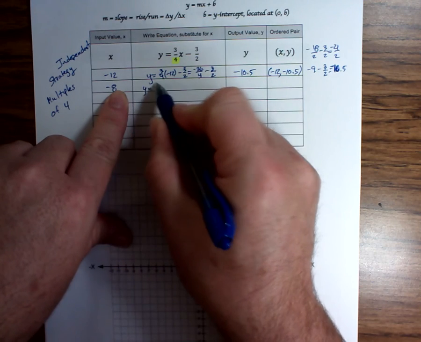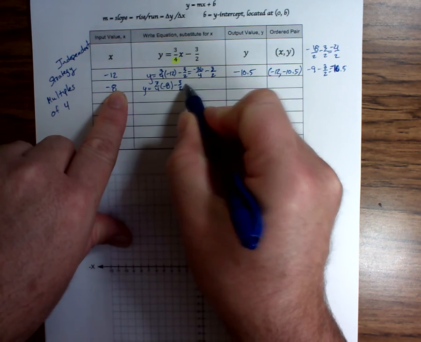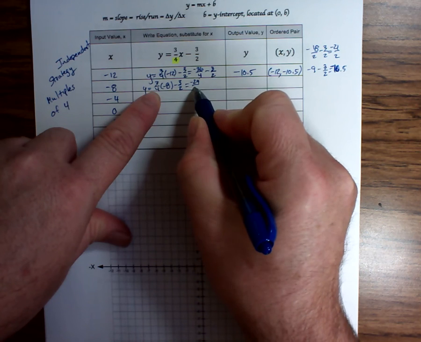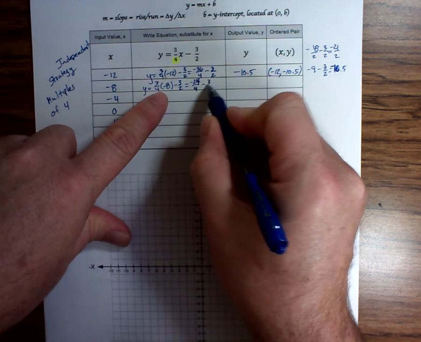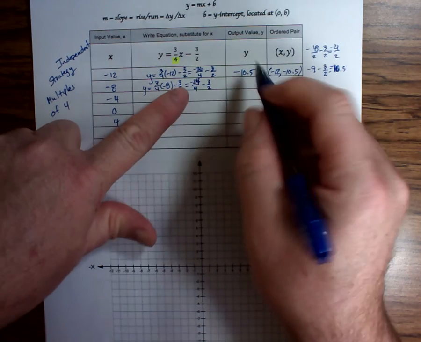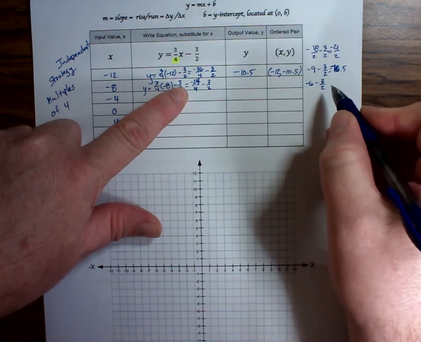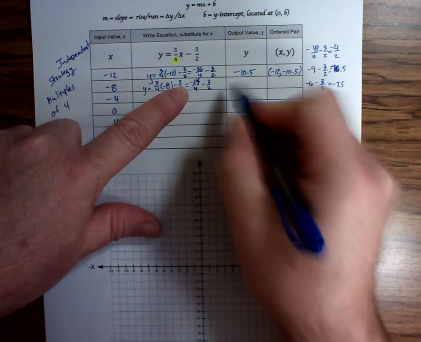Okay, y equals 3/4 times negative 8 minus 3/2. That's negative 24 over 4, that's negative 6, minus 3/2. Negative 6 minus 3/2 is negative 7.5.